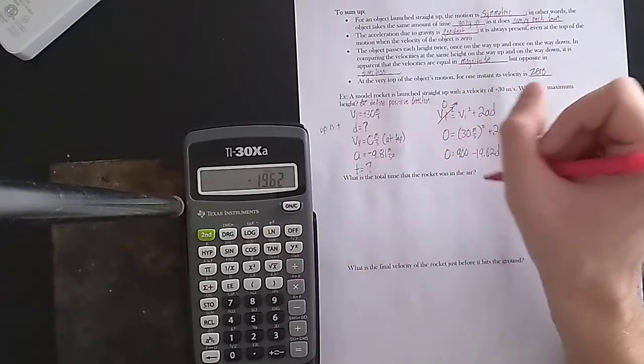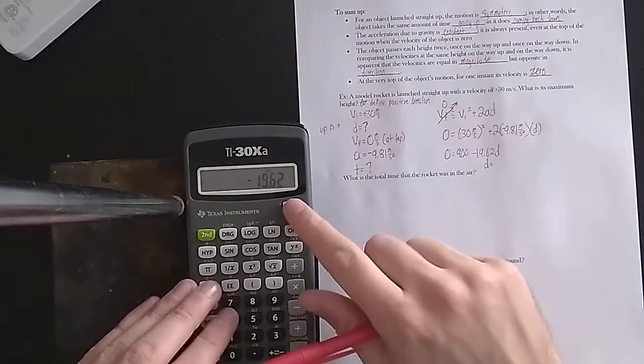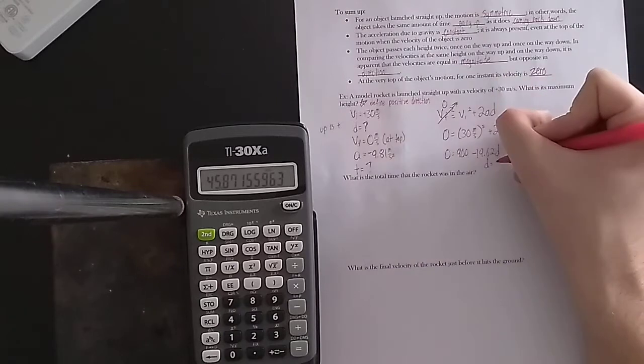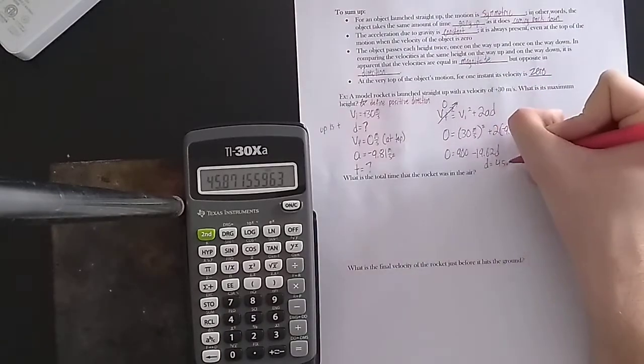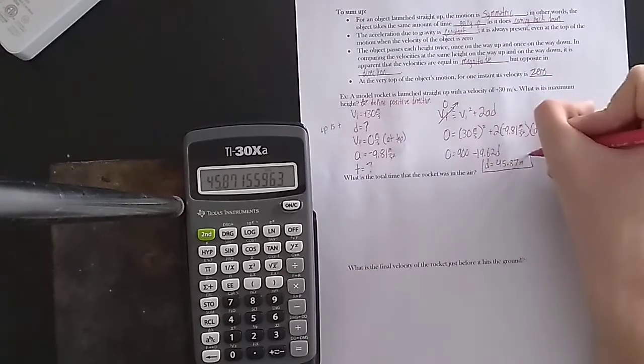Now I just bring one of these to the other side and divide by 19.62 to find the distance. Turns out that the maximum height of this model rocket is 45.87 meters.